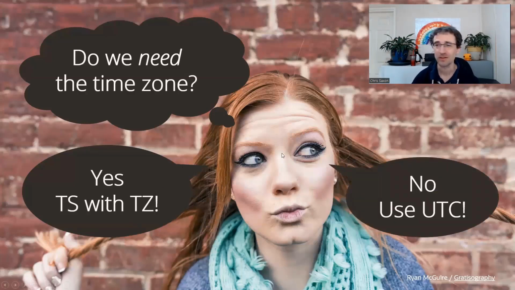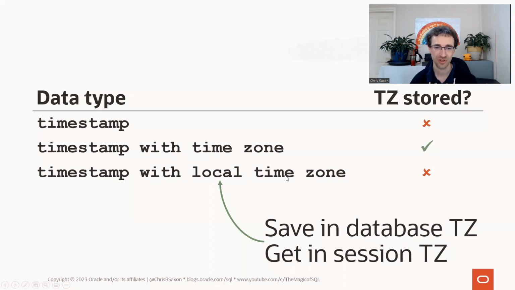On the other hand, there's a lot of system information, things like insert dates, create dates, update dates for data in your database, when it actually happened. Use UTC. Now, you could use timestamp with time zone that actually encodes UTC always. You could use a plain timestamp, or you could use timestamp with local time zone.